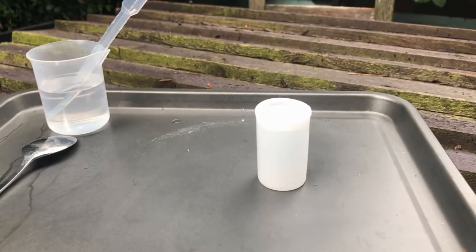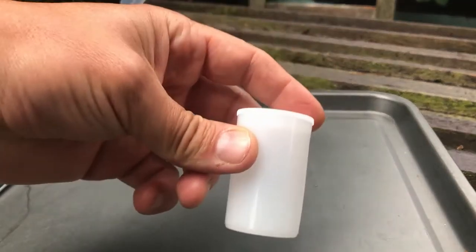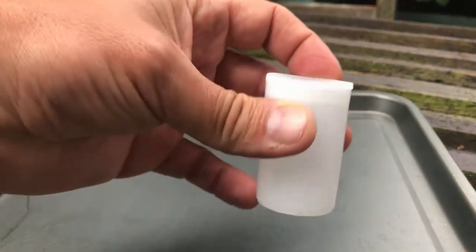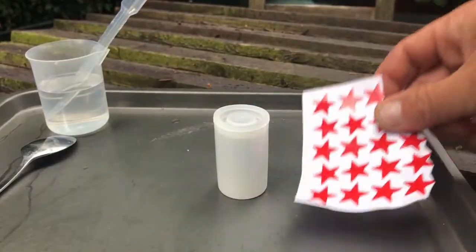So then, we've had a look at the reaction between citric acid, bicarbonate of soda and water. We can see it gives off a gas. So we know now we can make some gas to fuel our rocket. So now we can make our rocket. What you need is one of these film canisters and some decoration.